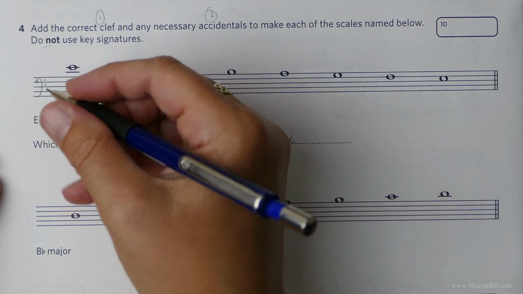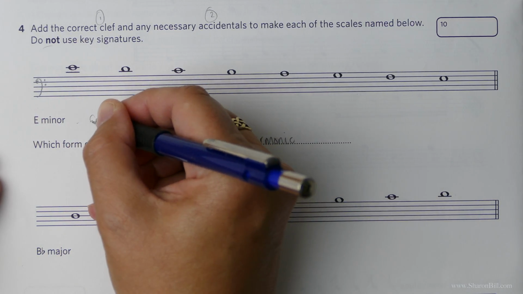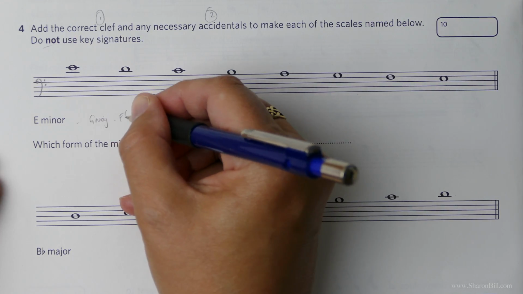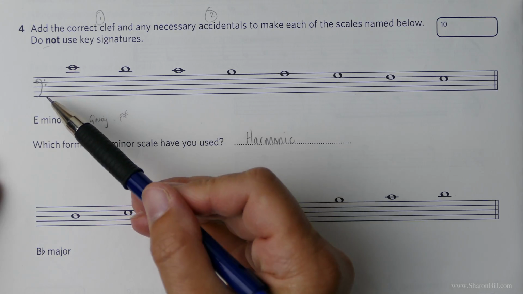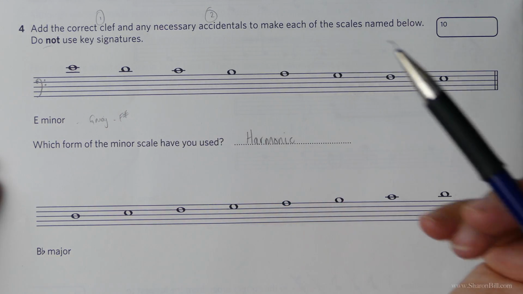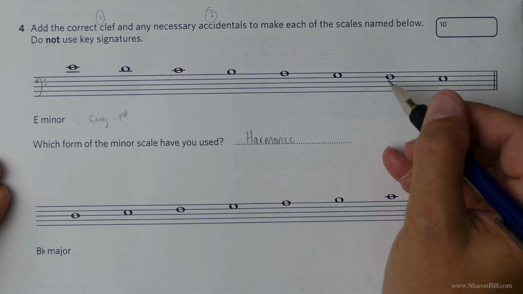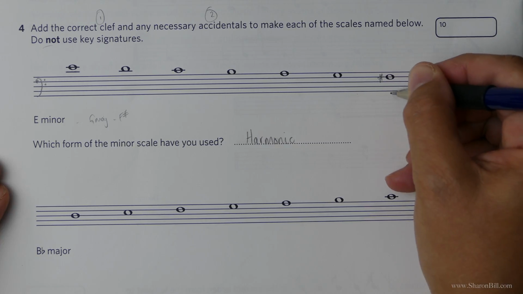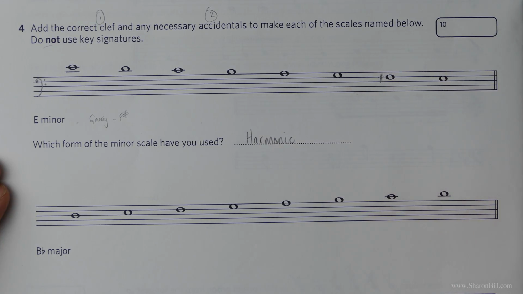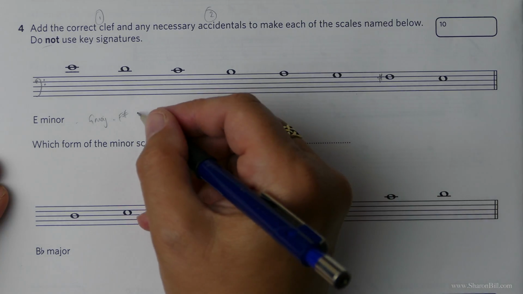Now E minor is related to G major, which has a key signature of F sharps. So we could put that as a key signature, but we've been asked not to do that, so we need to now add that as a necessary accidental. So if we think it ends on E, next one up is F, there's our F sharp. Good boys deserve football.